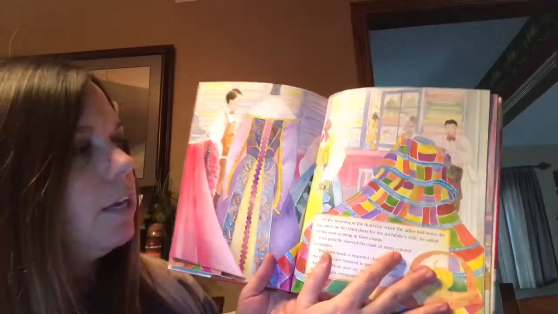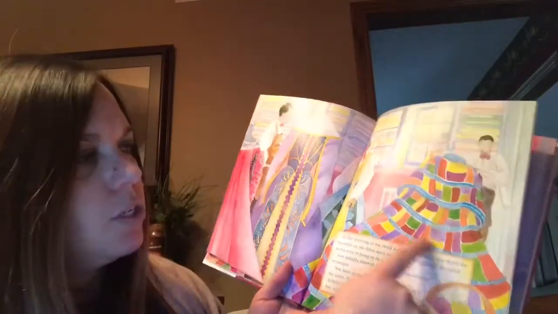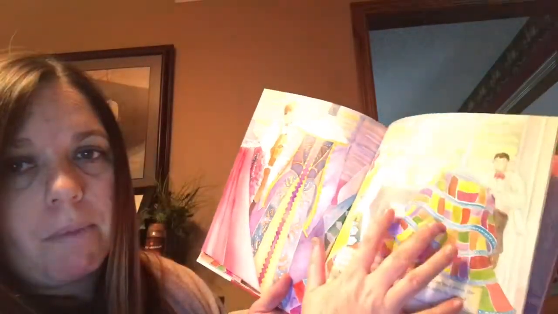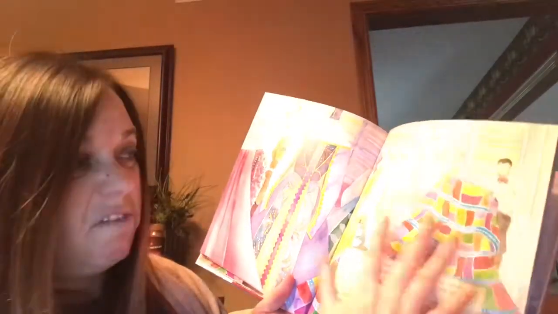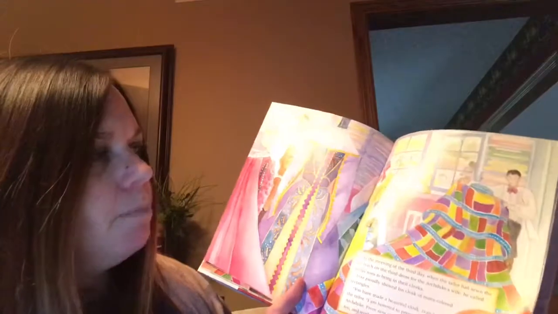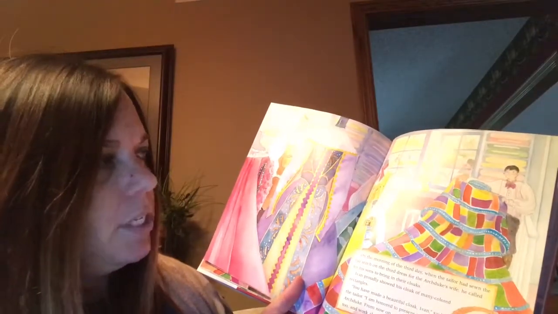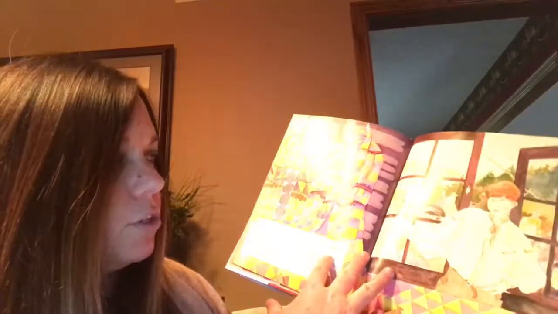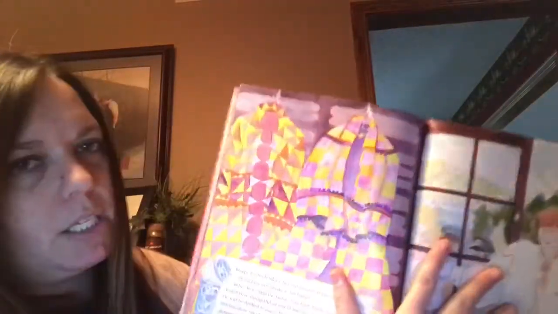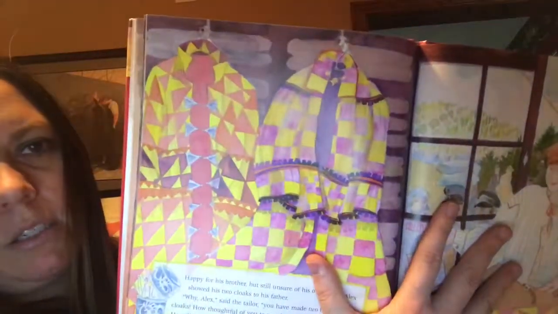Now here's where we see kind of the form come in, the different colors helping to create that form, help it pop off that page and create that illusion of depth right there. So we see these beautiful cloaks. Well, little brother's didn't measure up, so father took the other three. And here again, we can see those colors helping to create those different patterns and illusions and form.